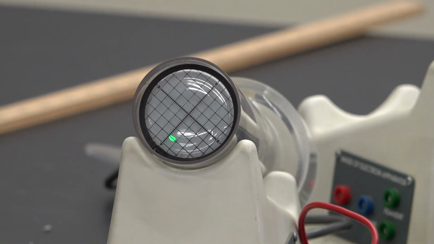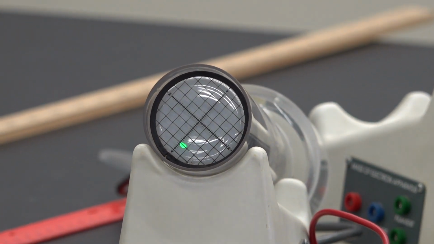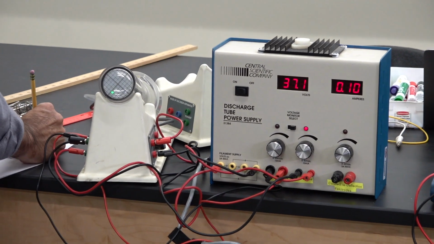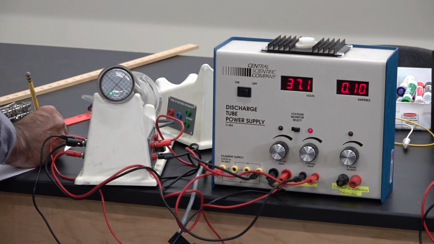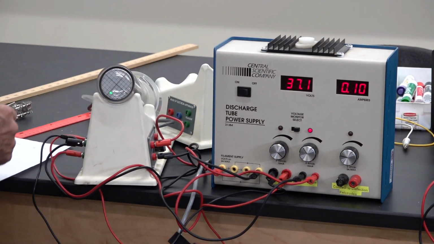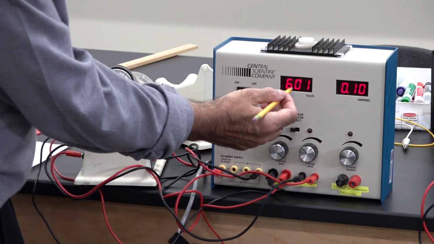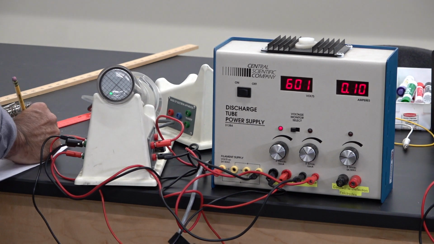There are a couple of other things I need to write down. That's the entire experiment, by the way. But the main thing was actually to use this stuff. That's my deflecting voltage, V2, which is about 37 volts. It's okay, 37 is good enough. And then my accelerating voltage was 601 volts.